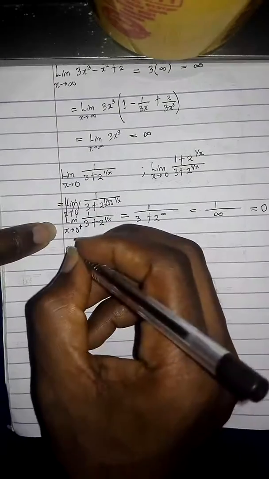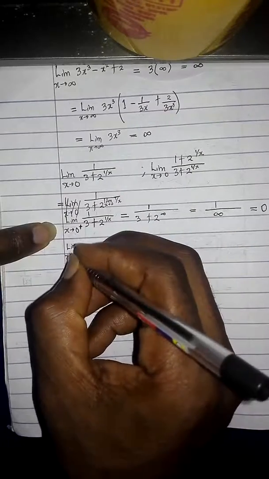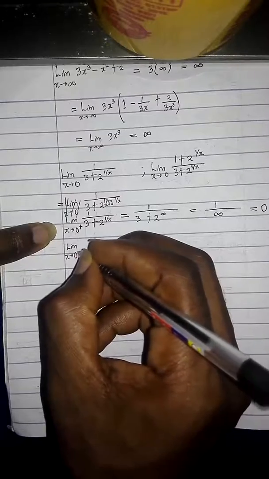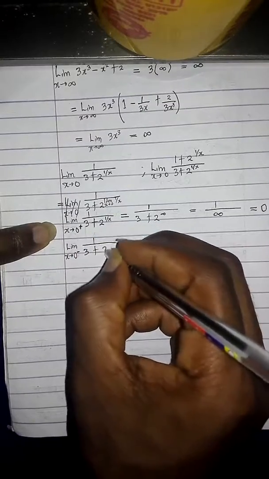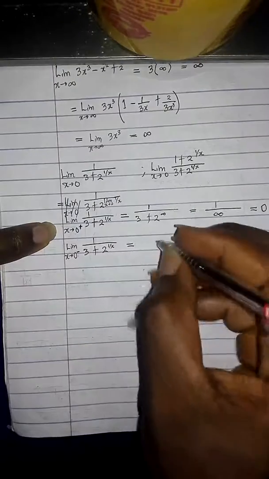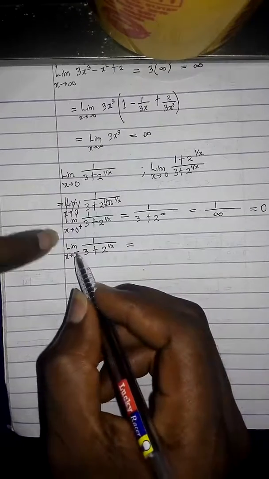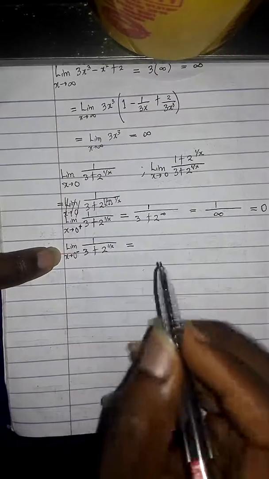Then again, we consider the second portion. We say the limit as x approaches 0 from below of 1 over 3 plus 2 raised to power 1 over x equals, in this case, as x approaches 0 from below, our 1 over x approaches minus infinity.